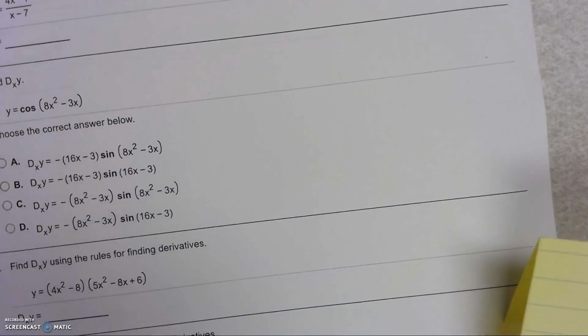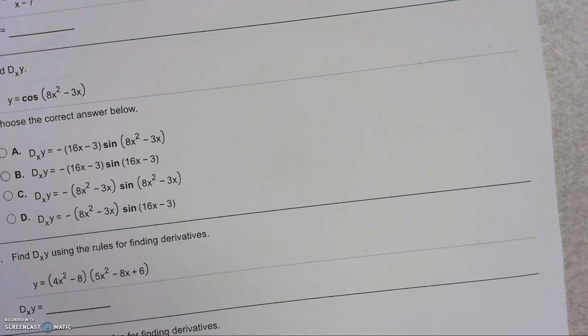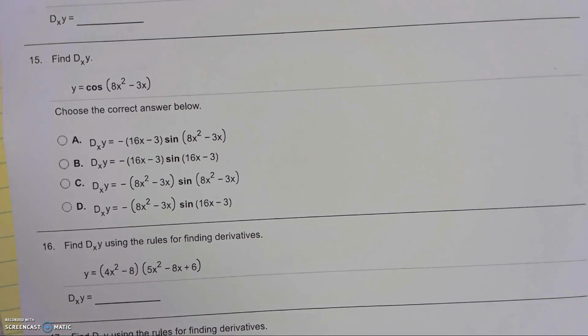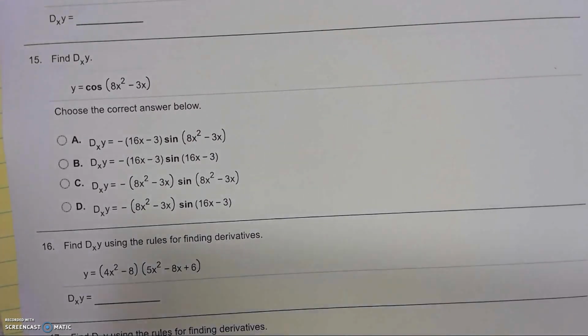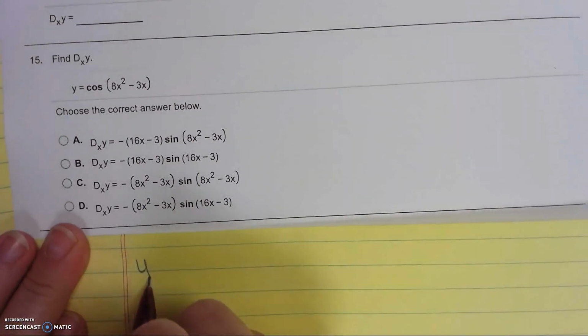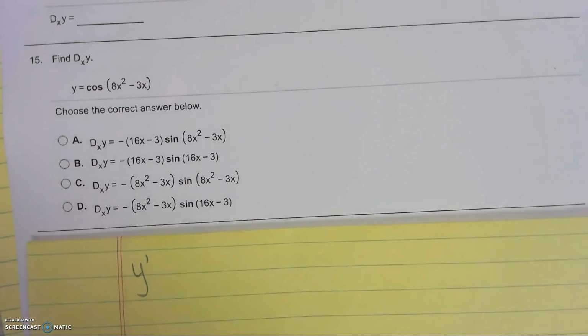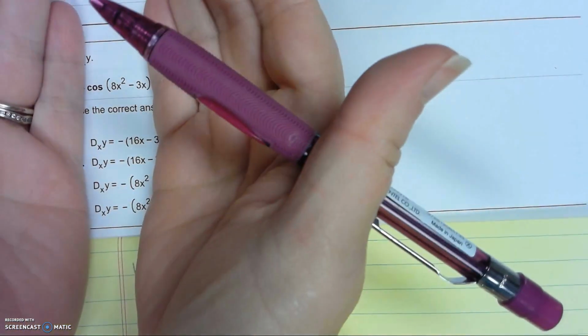Okay, let's look at the next one. All right, so the next one says y equals cosine of 8x squared minus 3x. So notice this is not cosine x. There is more involved. So this is where you're going to need to use the chain rule, because it is not just cosine x. All right, we need to use the chain rule. So what you're going to do is take the derivative of the mama, all right, and this is mom.